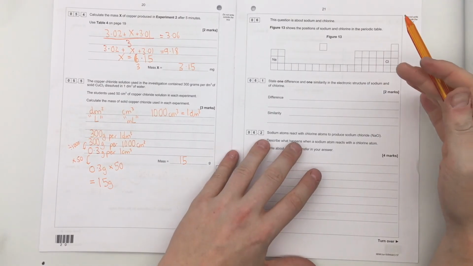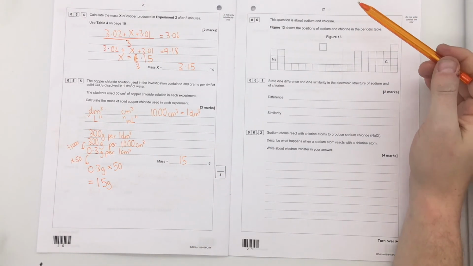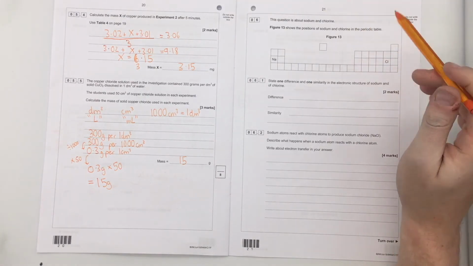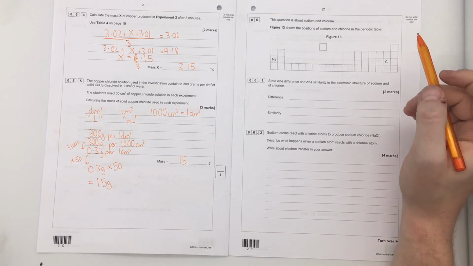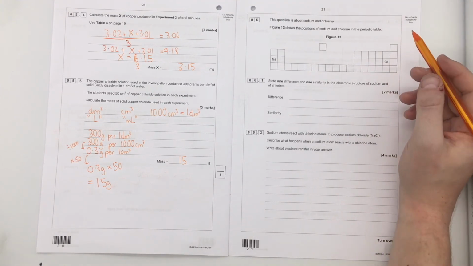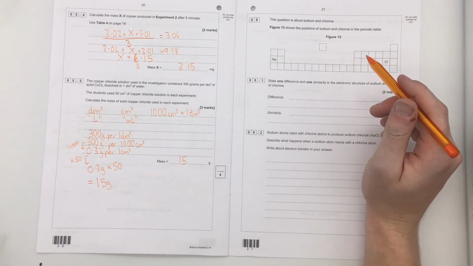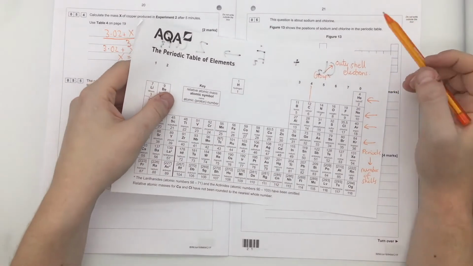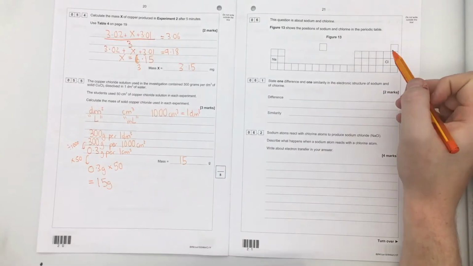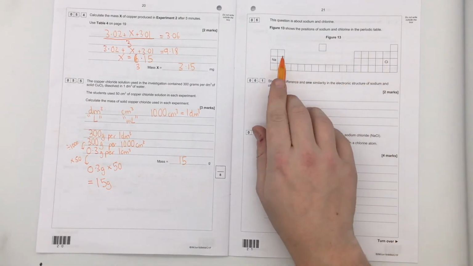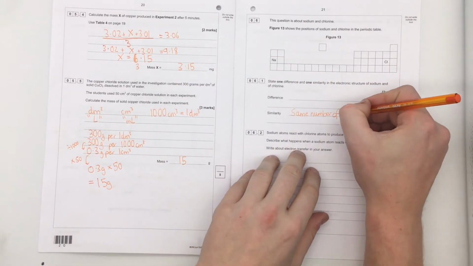Okay, question 6. This question is about sodium and chlorine. Figure 13 shows the position of sodium and chlorine in the periodic table. State one difference and one similarity in the electronic structure of sodium and chlorine. Well, this goes back to what we've said a lot, which is what the group numbers and what the period numbers mean. If you remember, we said that the groups are the number of outer shell electrons and the periods show the number of shells. So sodium and chlorine are in the same period, which means they have the same number of shells.